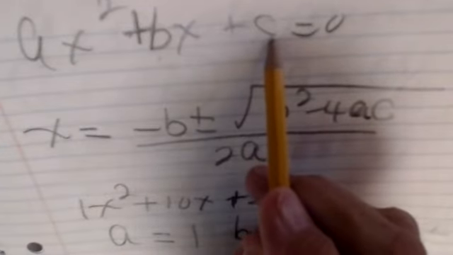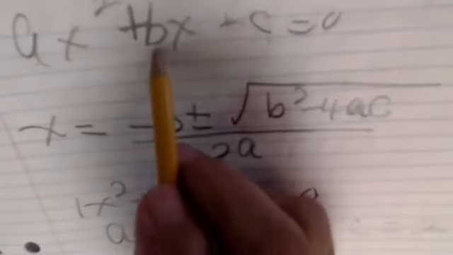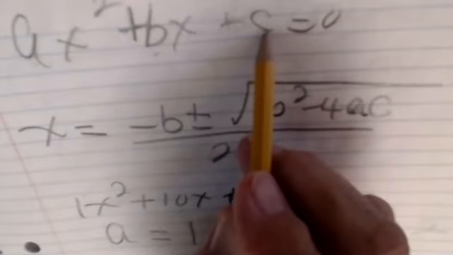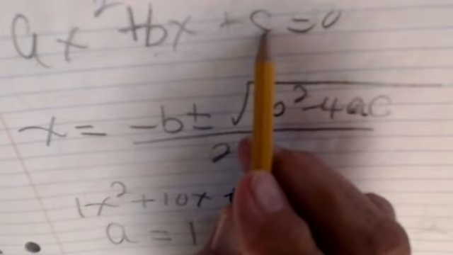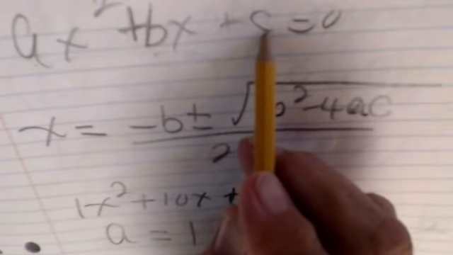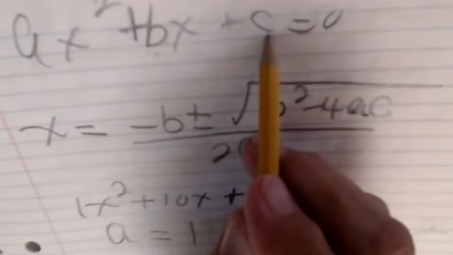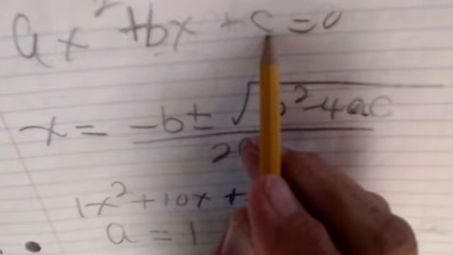Now I'm going to tell you this, and maybe you want to go ahead and put this in your notes right now. If b or c is 0, never use the quadratic formula. Because if b or c is 0, either you can take out a common factor or you can use the square root method every time.